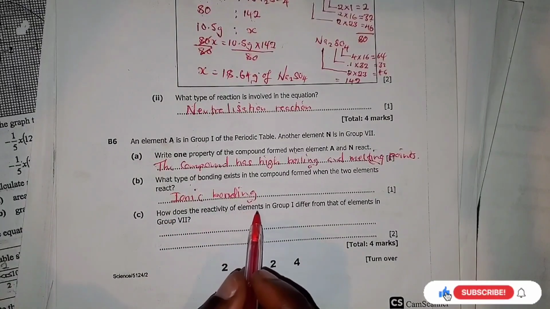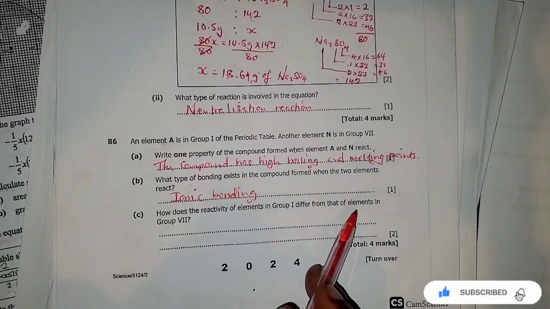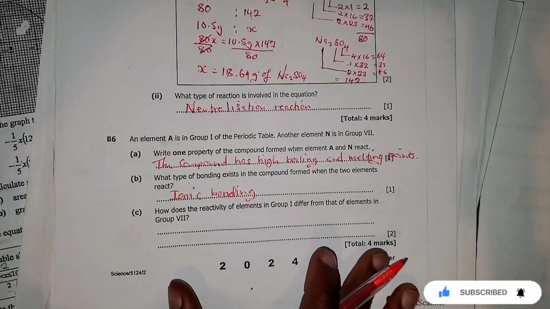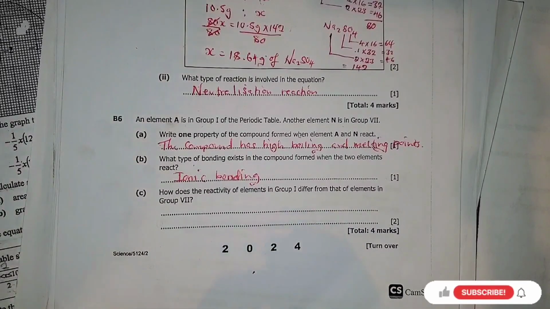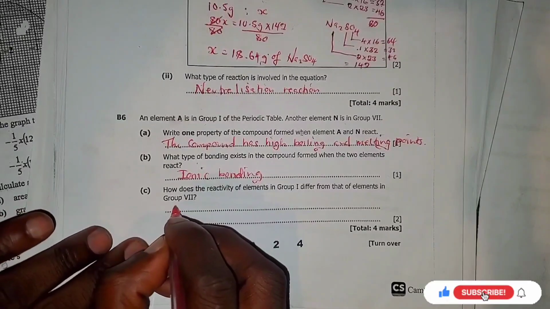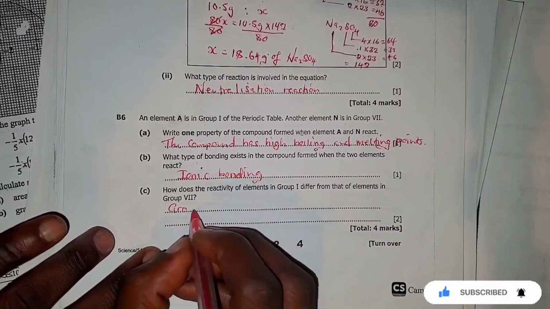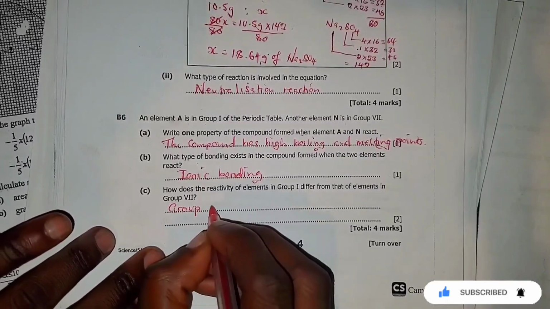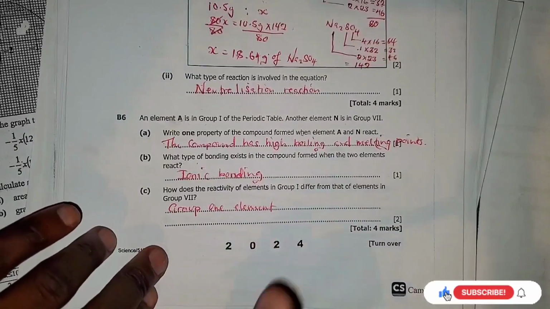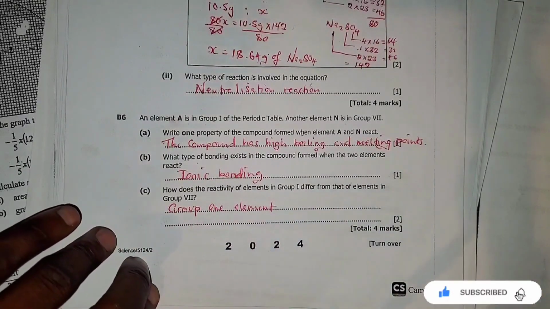How does the reactivity of elements in group 1 differ from that of elements in group 7? You should know that group 1 elements, their reactivity increases as you go down the group. The trend in reactivity of group 1 elements increases as you go down the group.